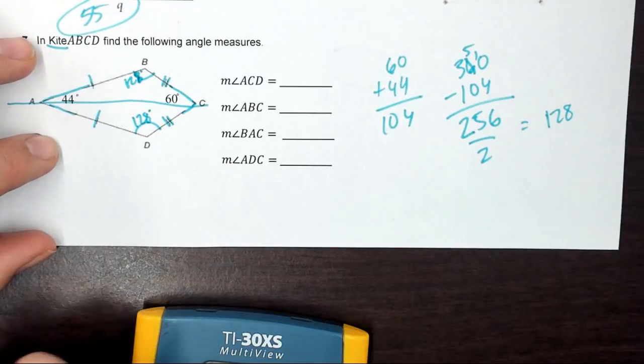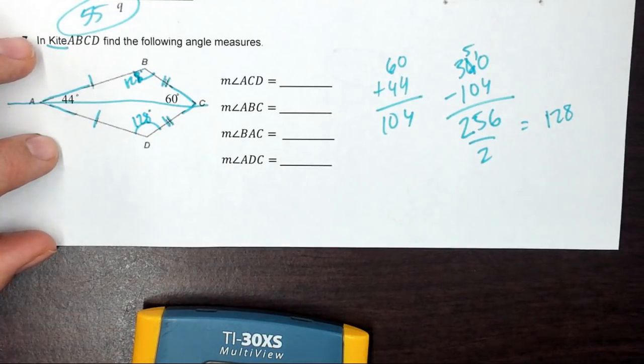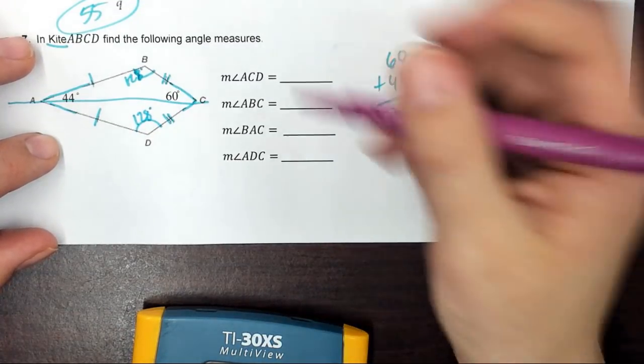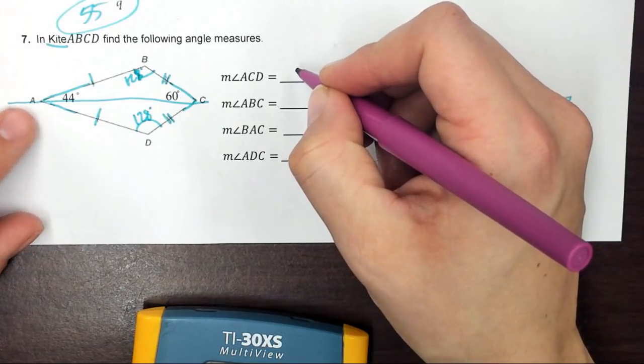Now we just need to follow the letters to look for what the answers are for these 4 problems. Easy points here, ACD.